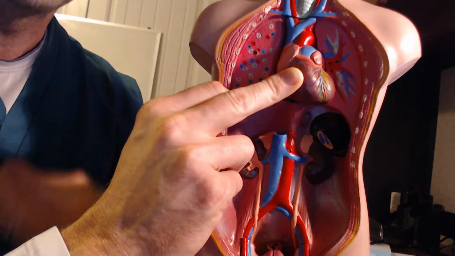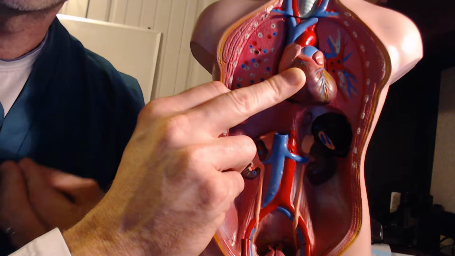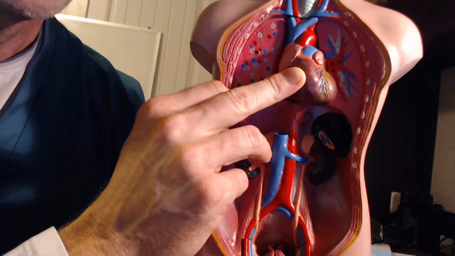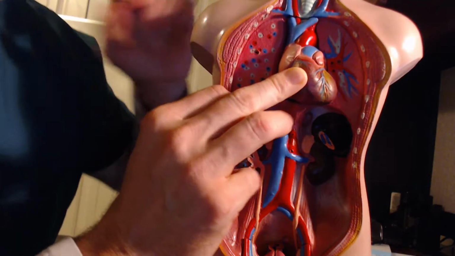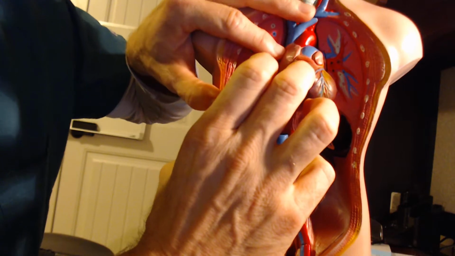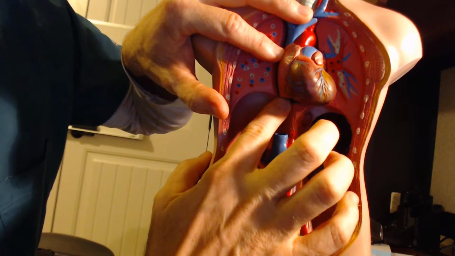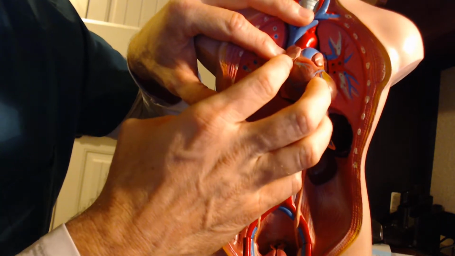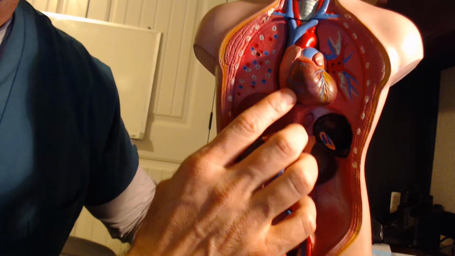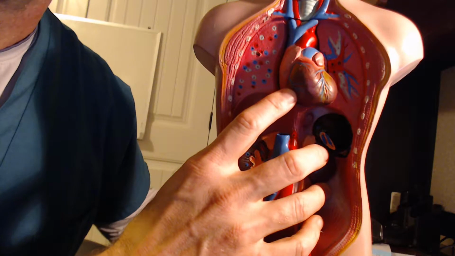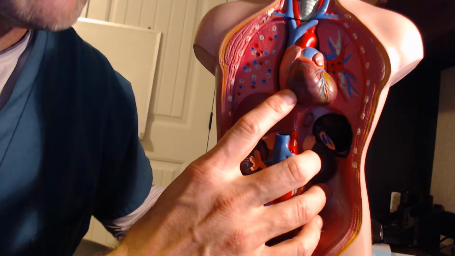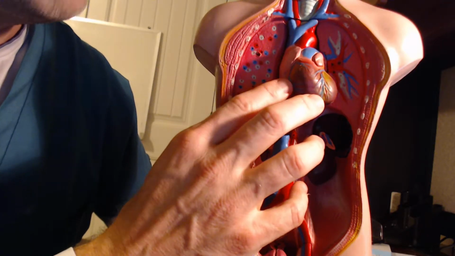And the septum is going to make sure that deoxygenated blood doesn't come into contact with oxygen-rich blood or vice versa. So here we see the superior vena cava and the inferior vena cava. They would both have openings into the right atrium, and then from the right atrium, blood would flow through the tricuspid valve. It's a valve with 3 flaps or cusps into the right ventricle.